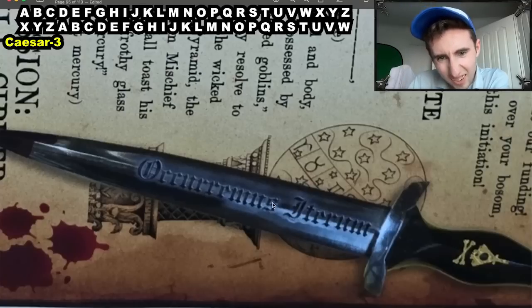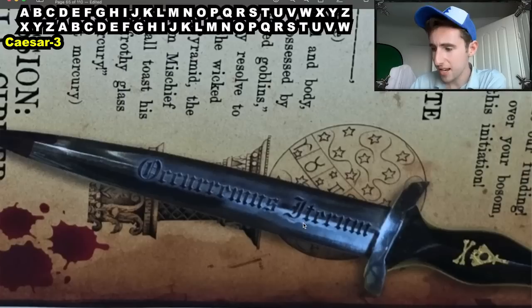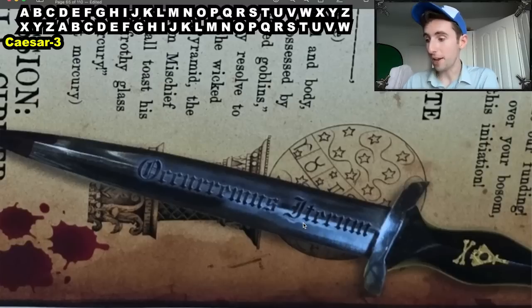I genuinely couldn't tell you what this is. It could be a J, it could be an L. I think it's J. I'm going to say it's a J. And then a... Okay, and then let's see if this is three letters back.